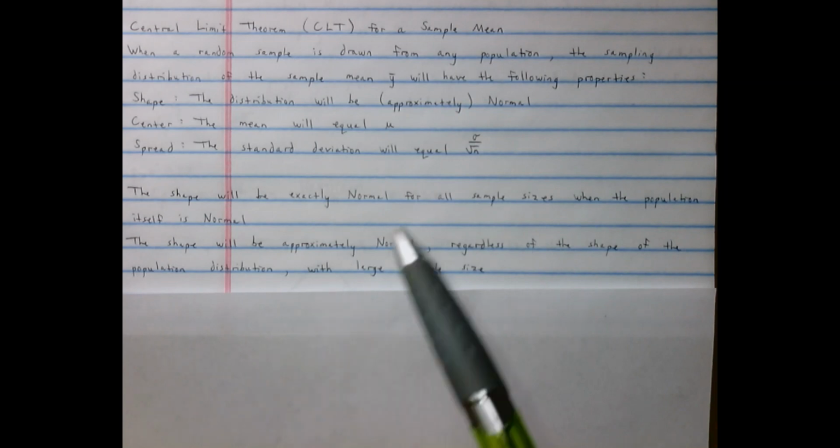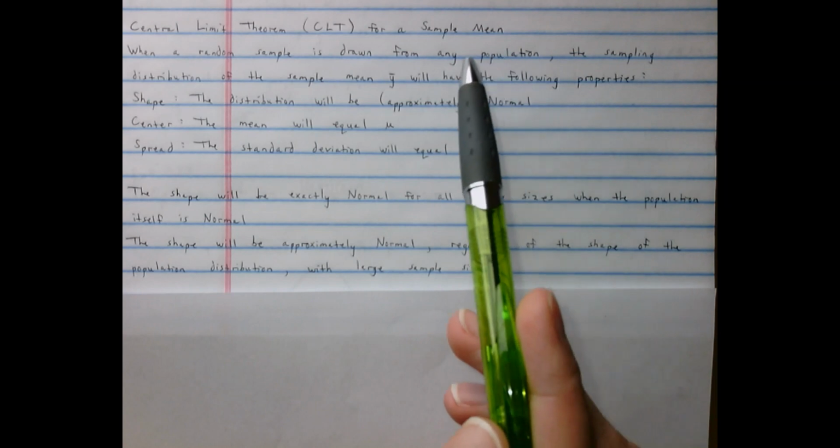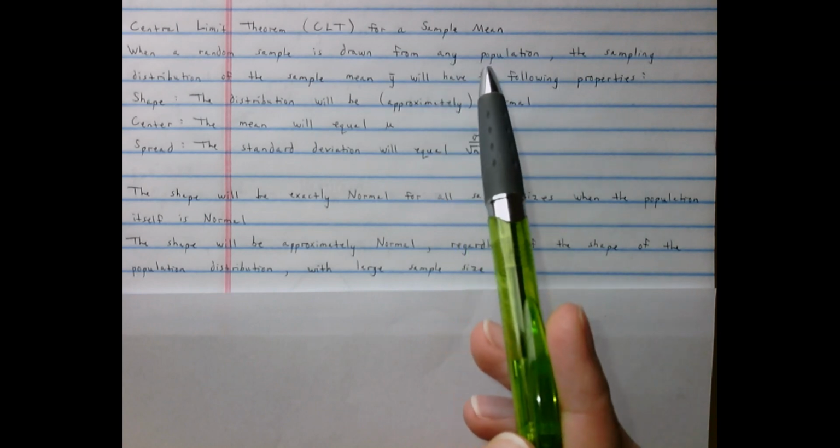Instead of relying on simulation like we did in the last video, we have an important theoretical result about how sample means vary. It's called the central limit theorem, which I'll abbreviate CLT for a sample mean. It says when a random sample is drawn from any population, and pay attention to the wording here, it says from any population.